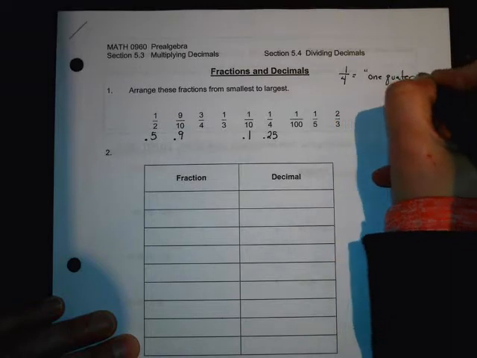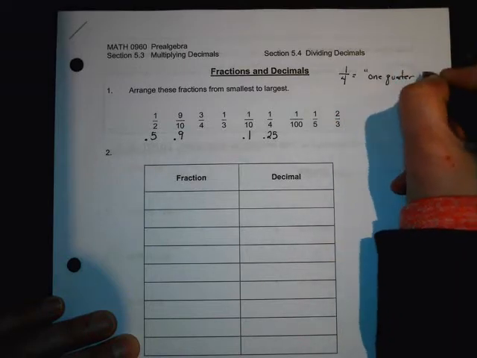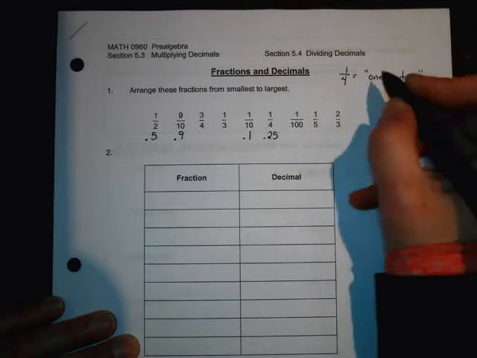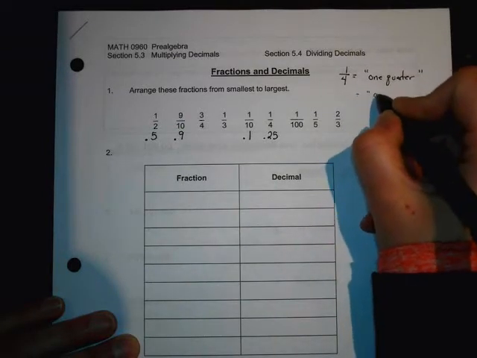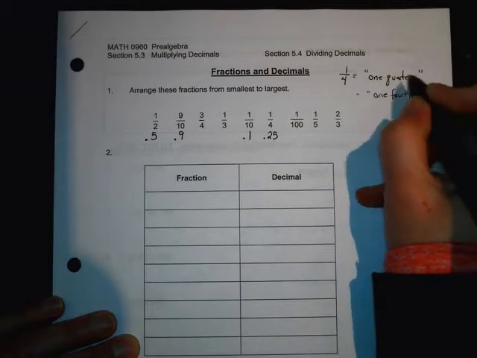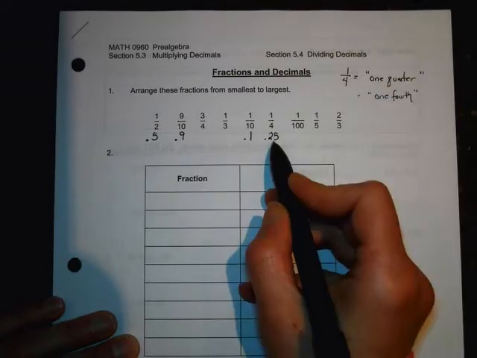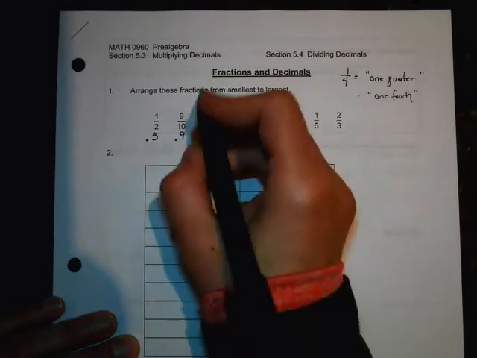I forgot the R. Quarter. You could also read it as a fourth. But I think it's nice to read it as a quarter, like a quarter cup, 25 cents. So 3 quarters, I'm hoping you'll know, is 75 cents, 0.75.